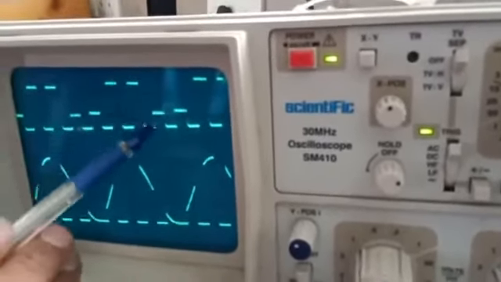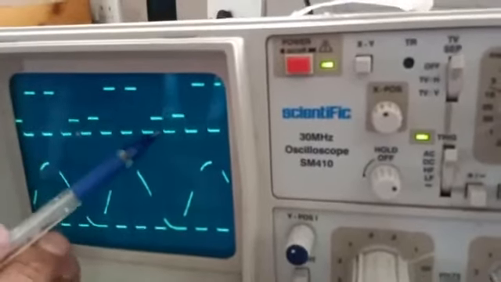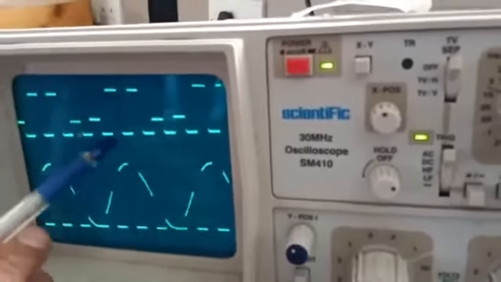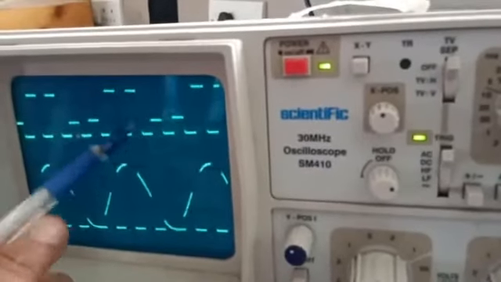Okay, so here also you have to take the reading for the number of pulses per cycle. How many pulses will be present inside the half cycle, and you have to note down the amplitude and the time period, on period as well as off period.